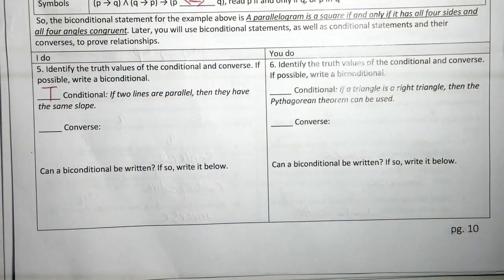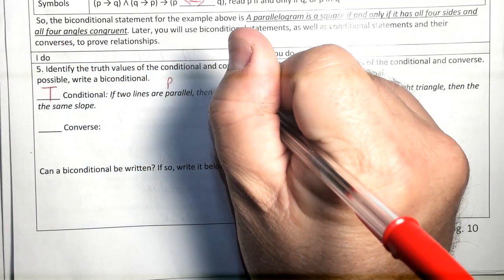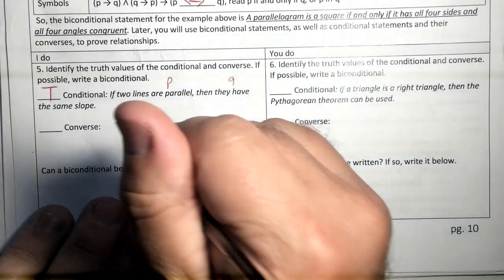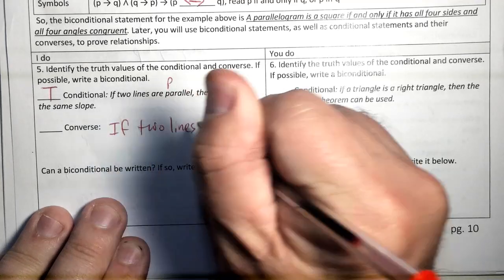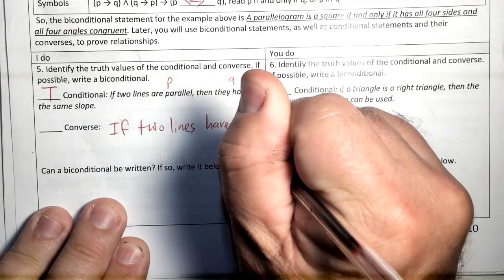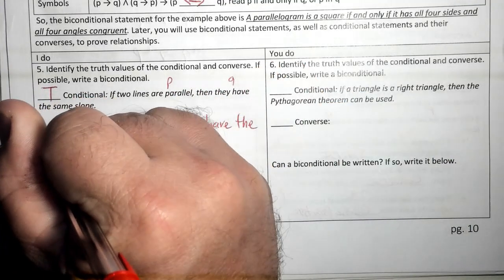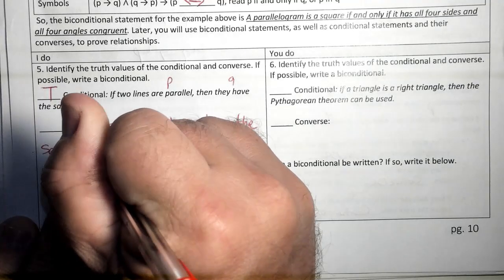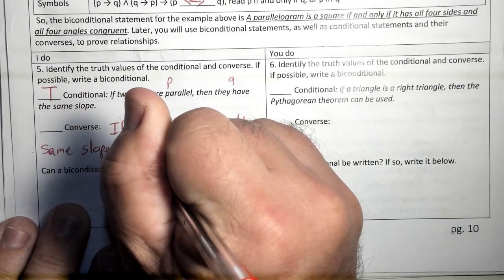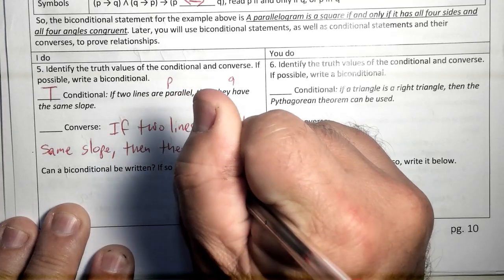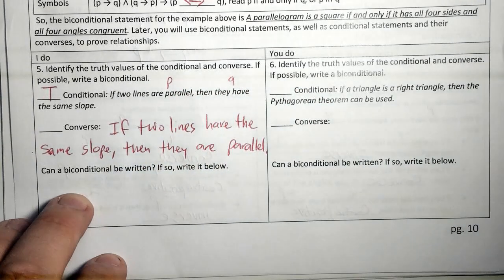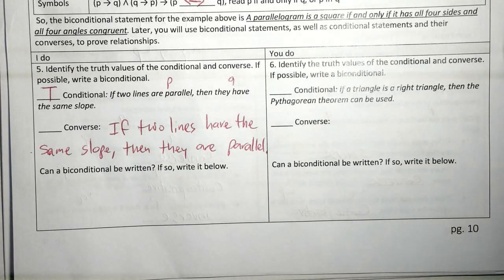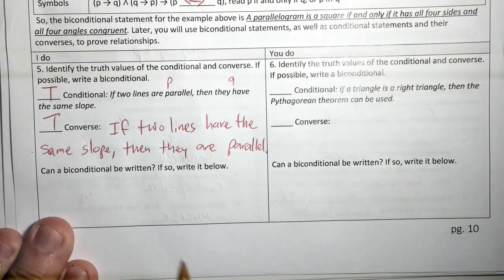So the converse for this, so this is our P, this is our Q, so let's just flip it and say if 2 lines have the same slope, then they are parallel. Alright, so is that true? If 2 lines have the same slope, are they parallel? Yes, this is also true. So the conditional and the converse are both true.